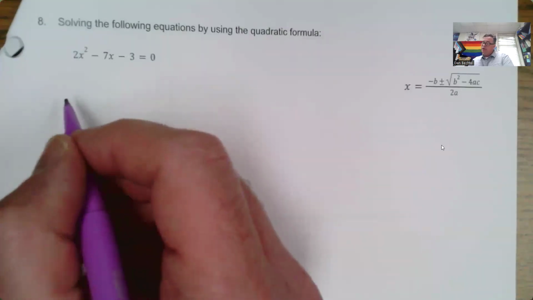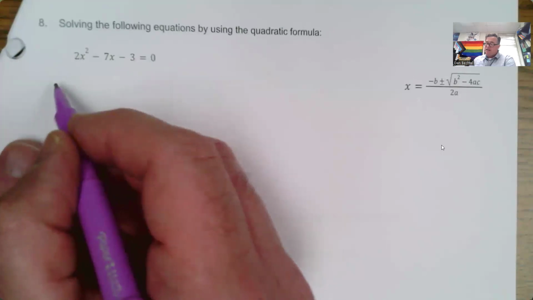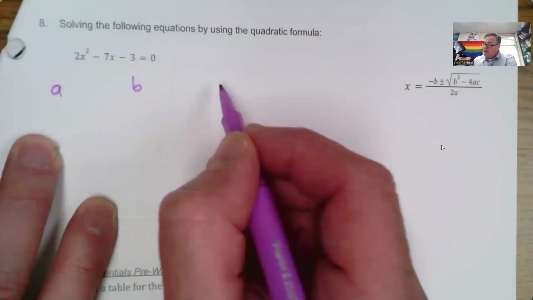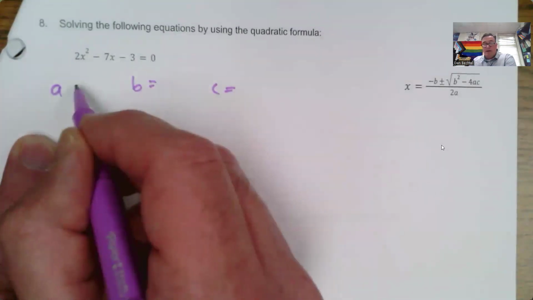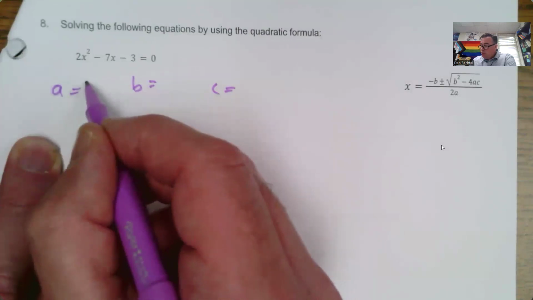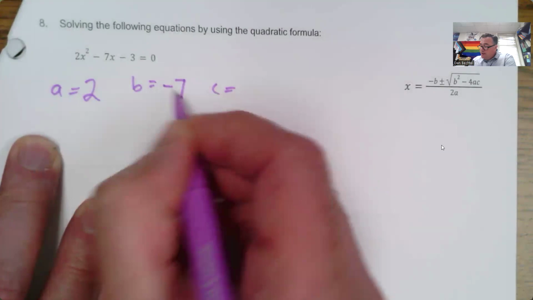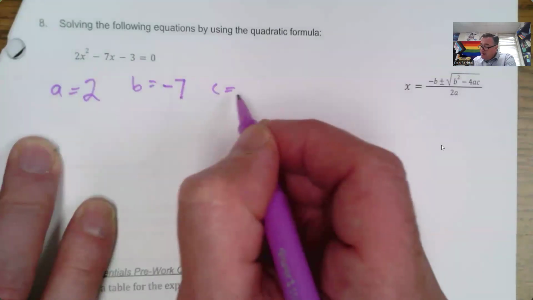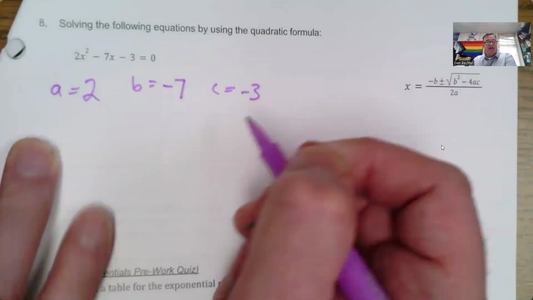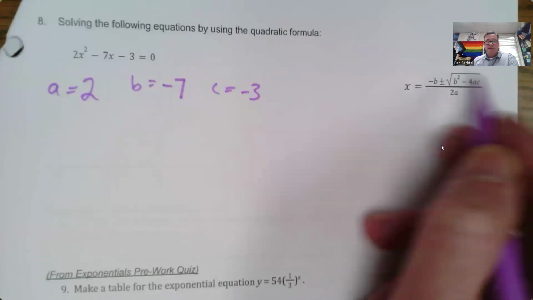So first thing that you want to do, since it's equal to 0, you want to state what a, b, and c are. So you're putting them in the right places. A is 2, because that's the number in front of x squared. B is negative 7, because that's the number in front of x. And C is negative 3, because that's the constant number. Now I'm going to plug them into this equation.